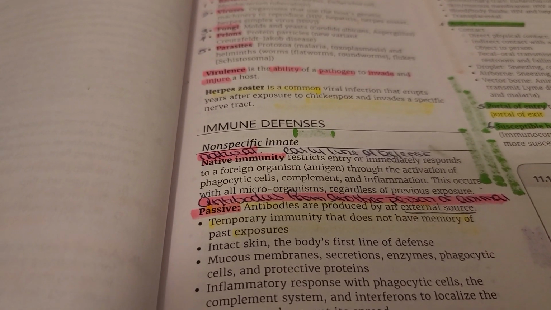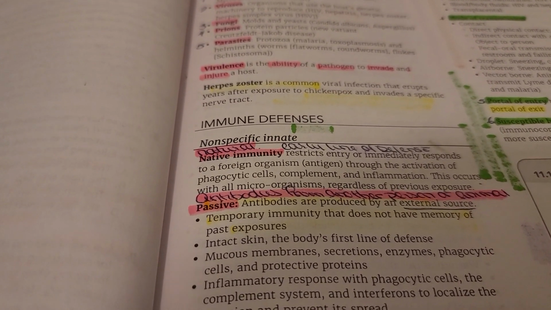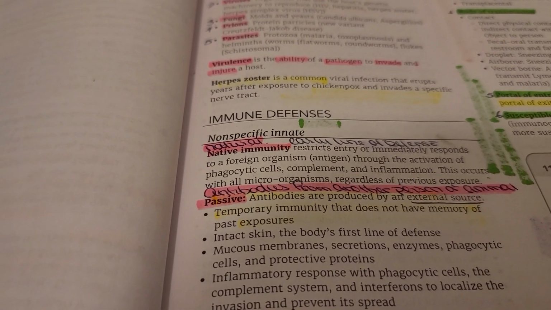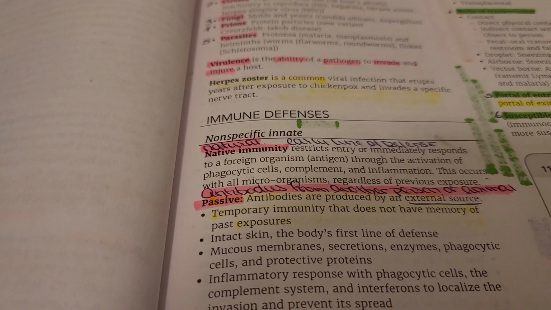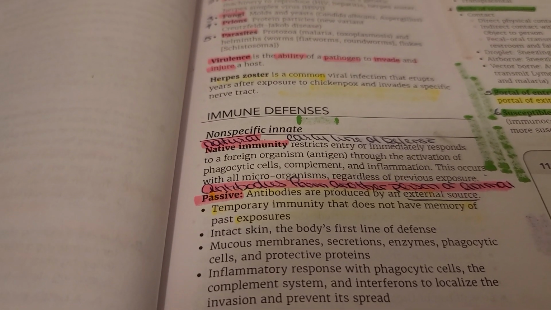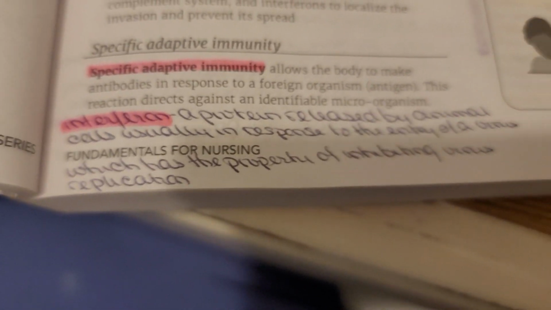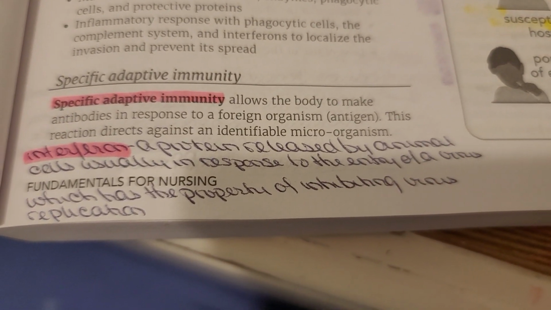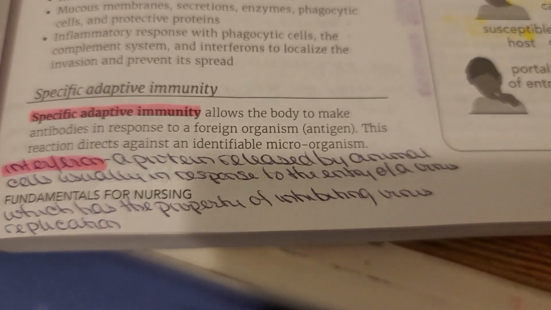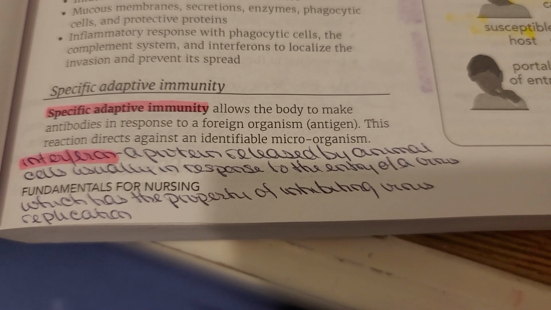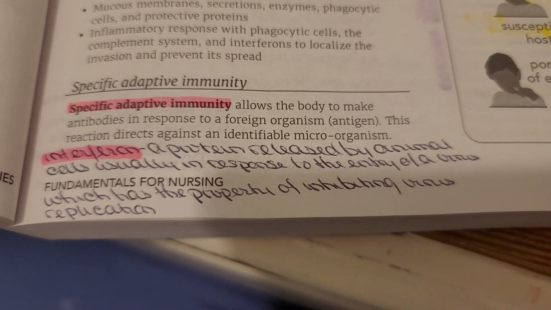And protective proteins. Inflammatory response with phagocytic cells. The complement system. And interferons to localize the invasion and prevent its spread. So I put interferon down here, a protein released by animal cells, usually in response to the entry of a virus, which has the property of inhibiting virus replication.